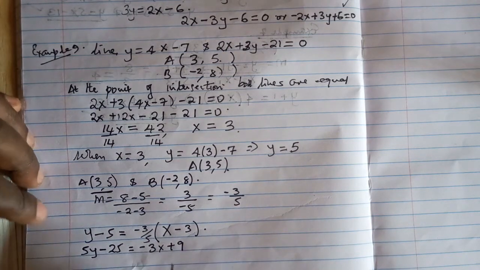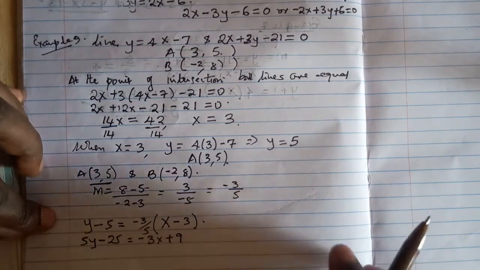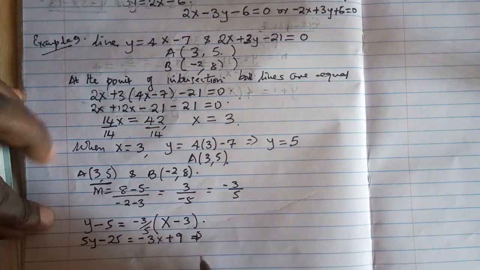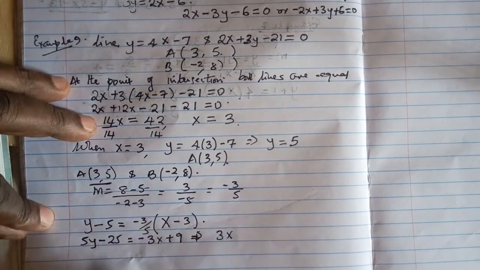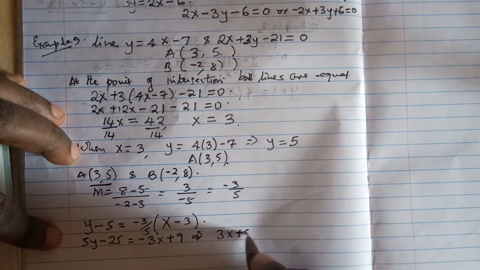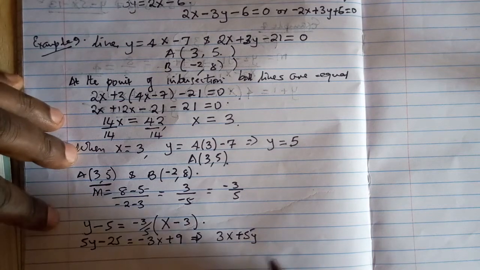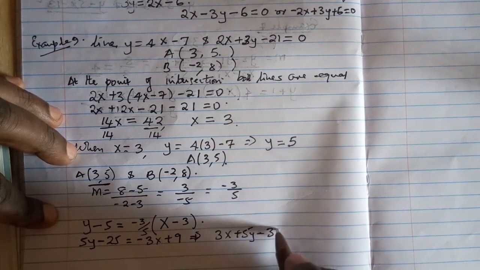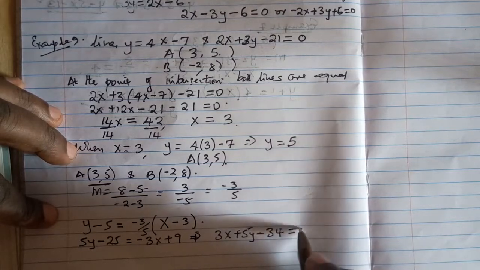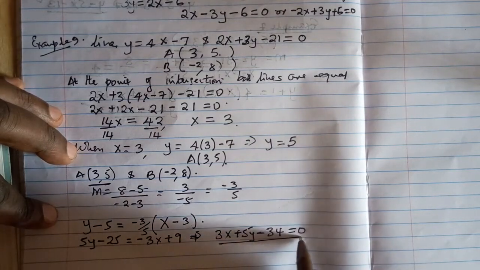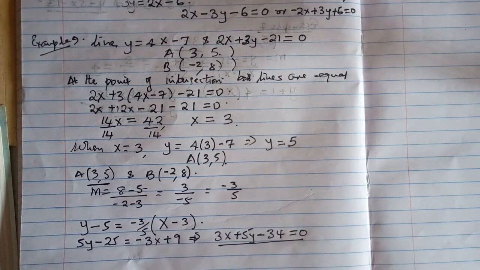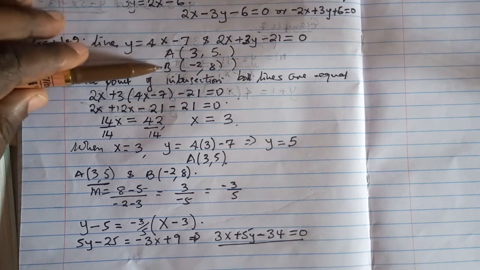And at the end of the day, we are going to have our equation to be equal to 3x, bring it across, plus 5y, of course, minus 25 minus 9 is going to be minus 34. Now everything is equal to 0. And that is our equation of the line that is joining both point A and point B.